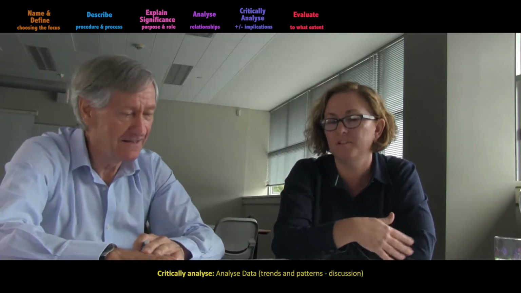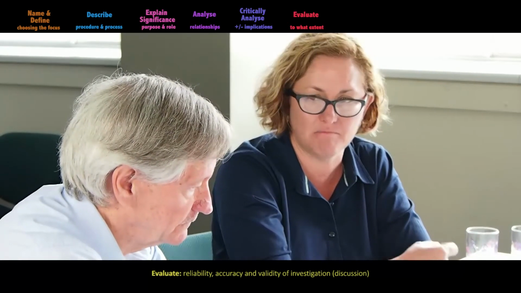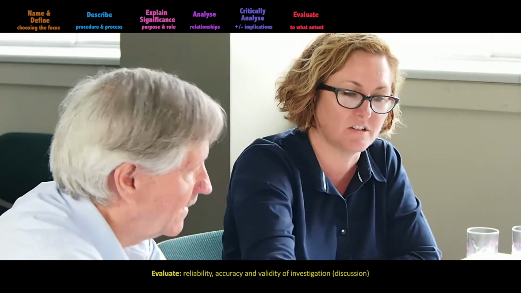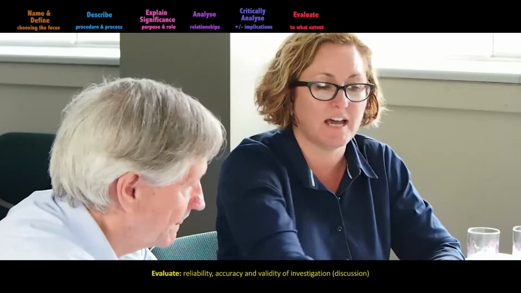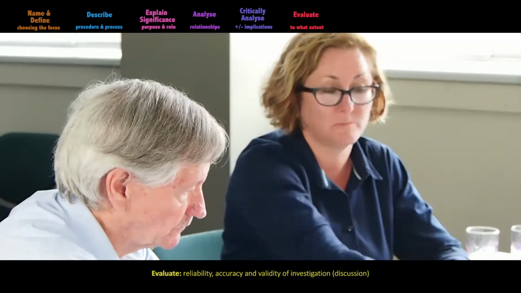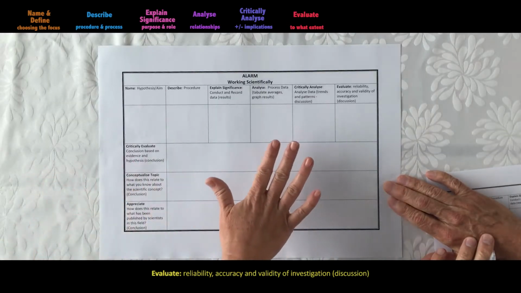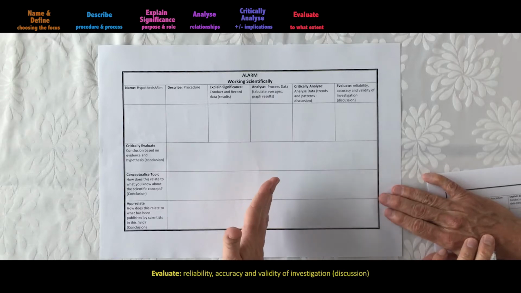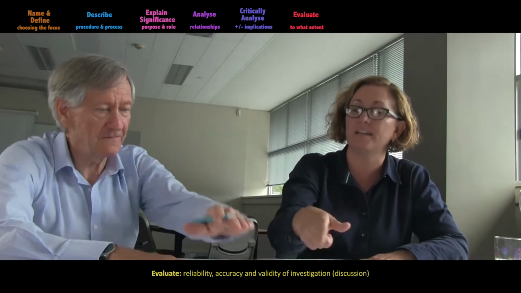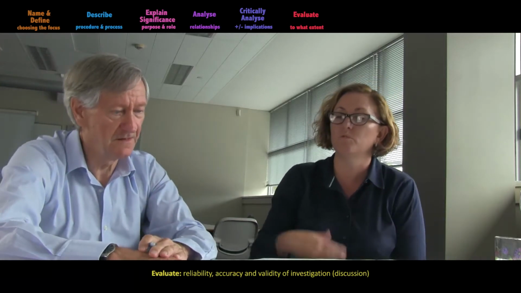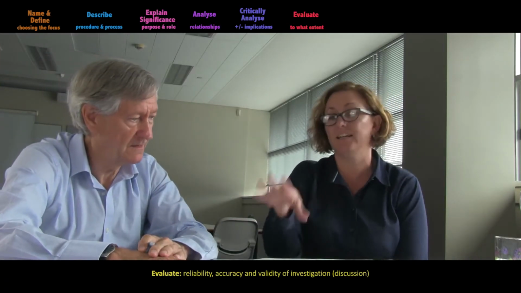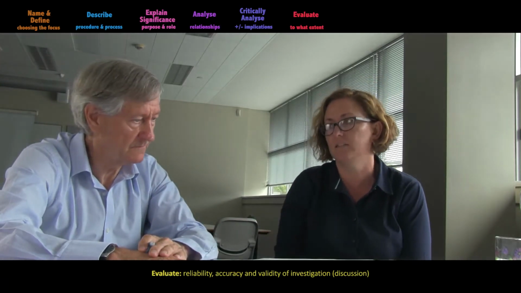Yes, but in terms of scientific method, I saw the evaluate as not just being about the data, but being about the whole process. Okay. Is your data reliable? Was your procedure a valid way of carrying out the experiment? Did the data you get, was it accurate? Is it reliable data? How do you know that? So that's more kind of your levels. Yeah, that's more your evaluate in a scientific method sort of way.